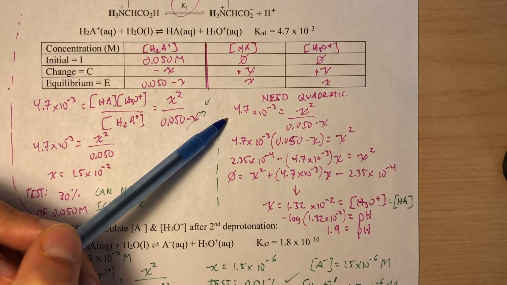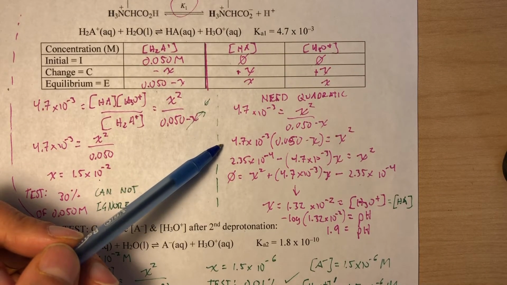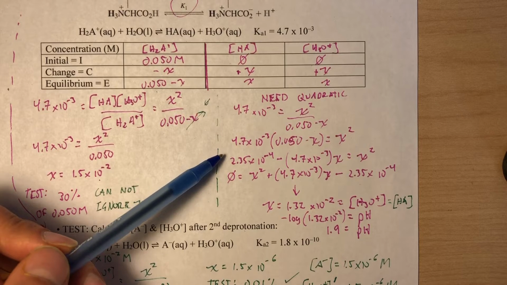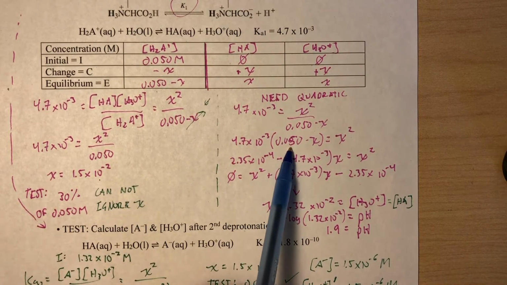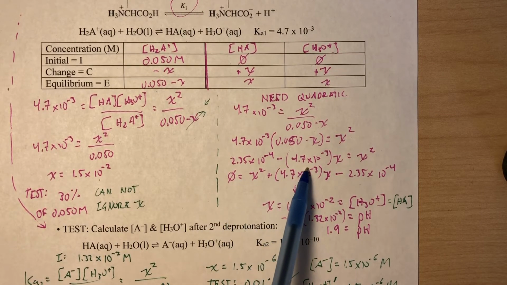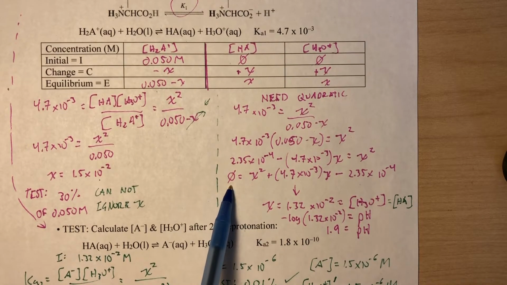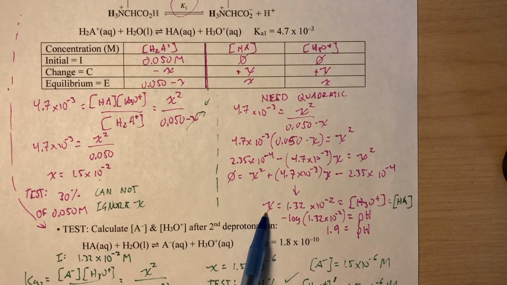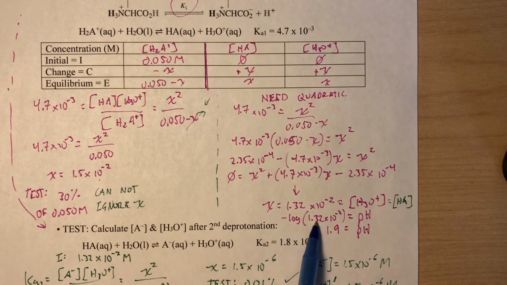So 4.7 times 10 to the negative 3 is equal to x squared divided by 0.05 minus x. We rearrange to solve for x and then distribute 4.7 times 10 to the negative 3 into quantity 0.05 minus x. And we get 2.35 times 10 to the negative 7 minus 4.7 times 10 to the negative 3 x is equal to x squared. Set everything equal to 0. Solve with the quadratic, and we get an x that's equal to 1.32 times 10 to the negative second. That is equal to our hydronium concentration. We take the negative log of our hydronium concentration, and we get a pH that is equal to 9.